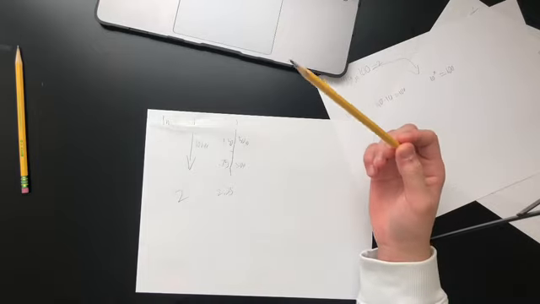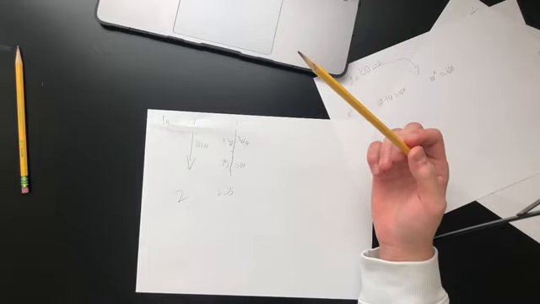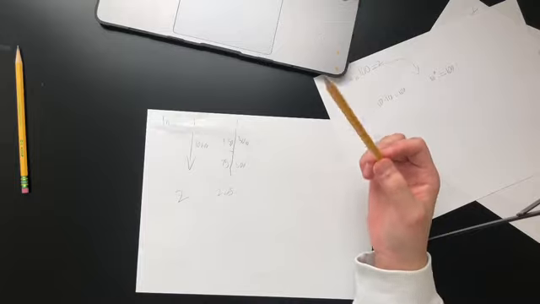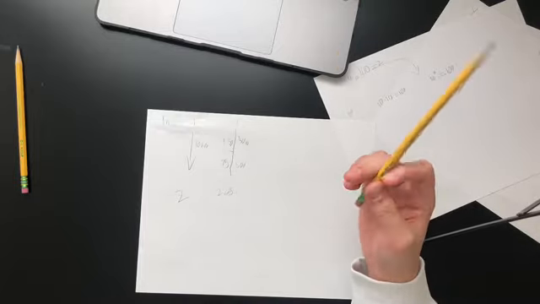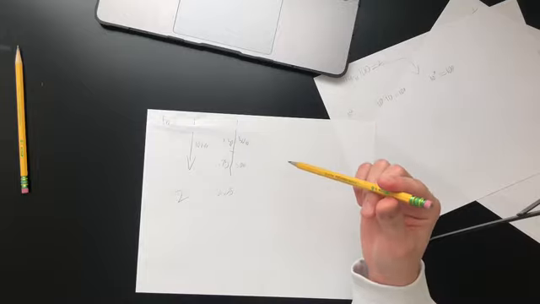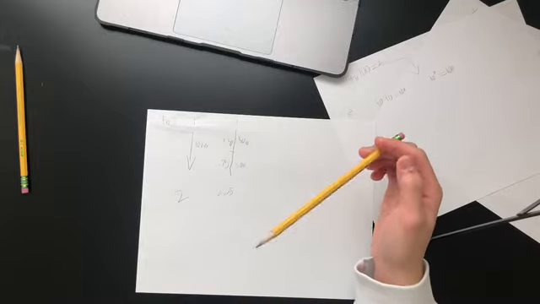With this being said, that's basically just how e got its number.